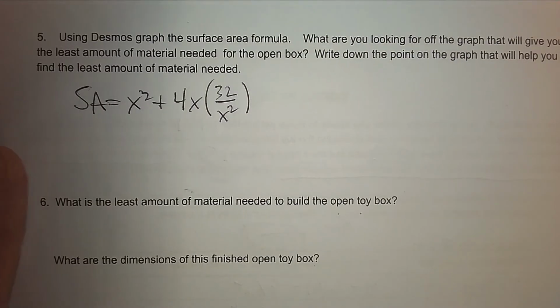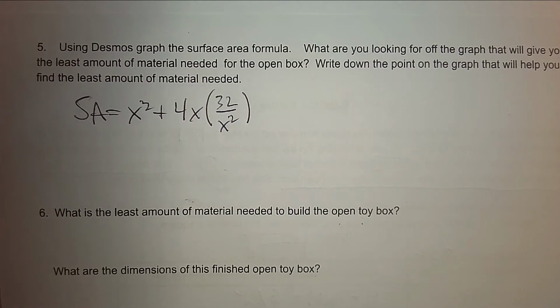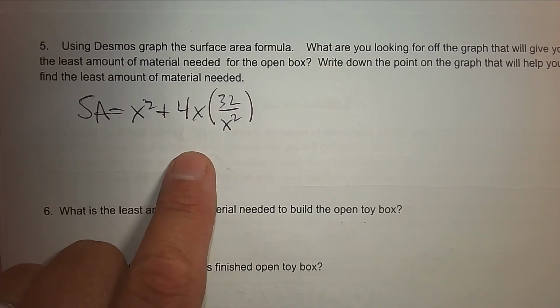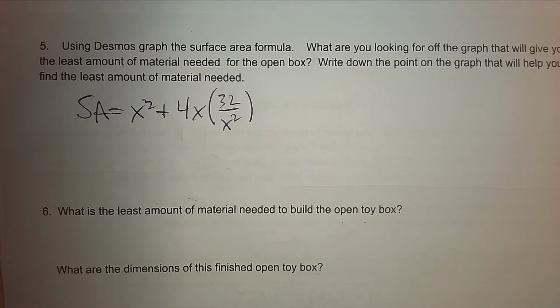It says, using Desmos, I want you to graph the surface area formula. Remember the one we just came up with? By the way, what type of equation is this? Rational, right? That's right. So can you use your phone? I'll do it on the screen through my computer. Can you get Desmos up? Or you can use your graphing calculator. But for this one, I just want it to be easy for you, and Desmos is easier. But on the SAT, you can't use Desmos. So simply, can you type in x squared plus 4x, parentheses, and then a fraction, and then put in 32 divided by x squared.